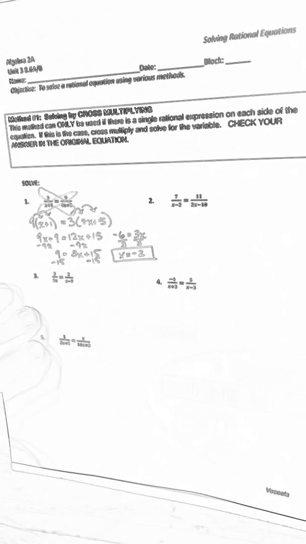Subtract 15 from both sides. 9 minus 15, I'm going to go over here, negative 6 equals 3x, divide by 3. So it appears that the solution is negative 2.